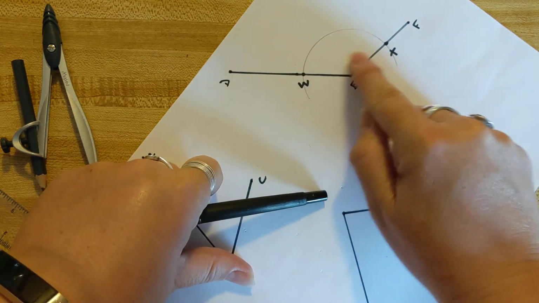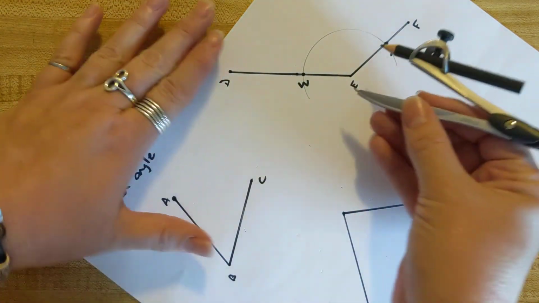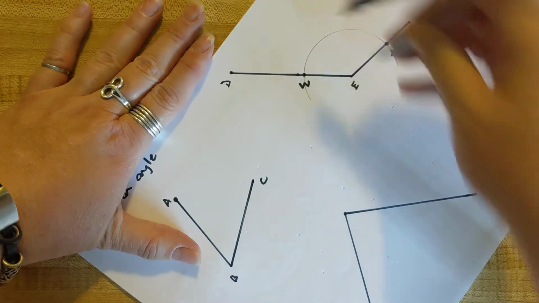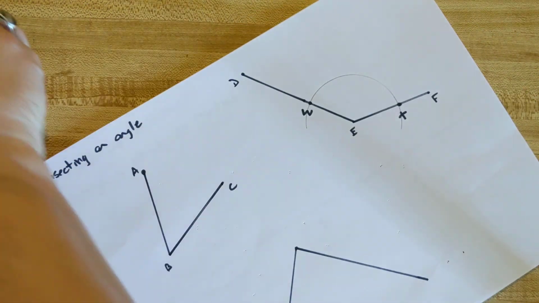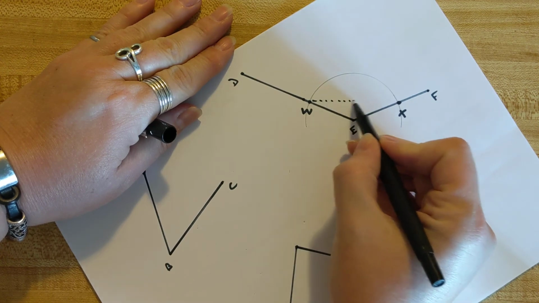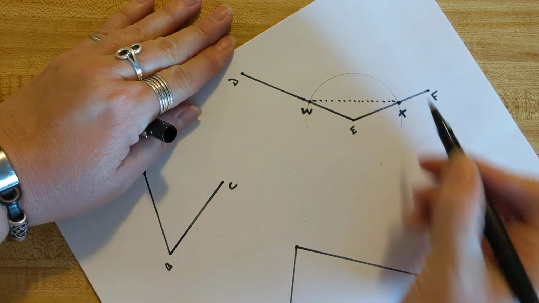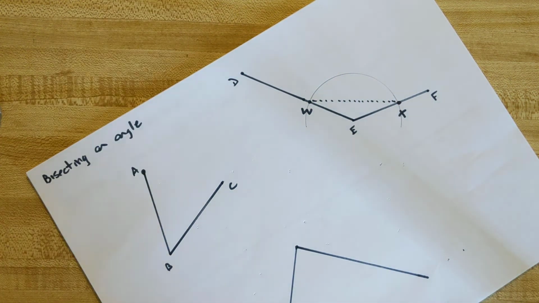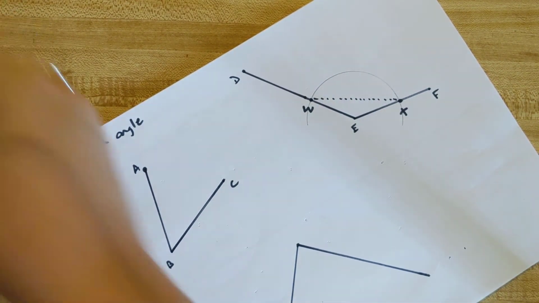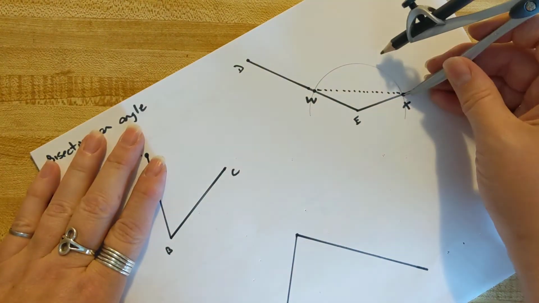I need to create 2 points that are the same distance from the vertex, and I know they're the same distance because we use the same radius to draw them both. Now, here's where you're going to pretend. Pretend there's a segment going from W to X. You don't need that segment. Don't draw that segment, but pretend there's a segment there. What would you do to make a perpendicular bisector?